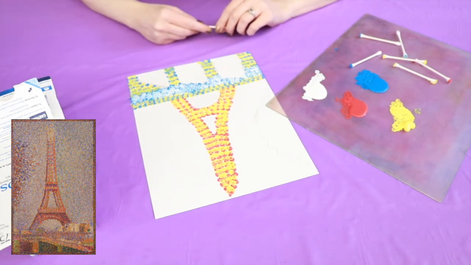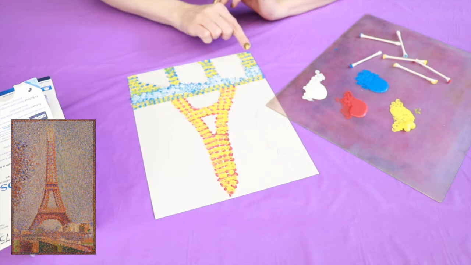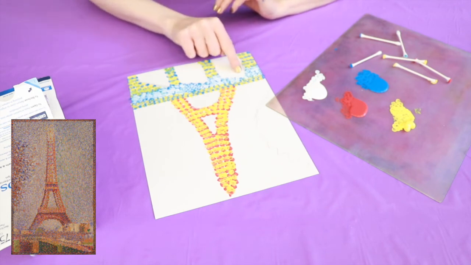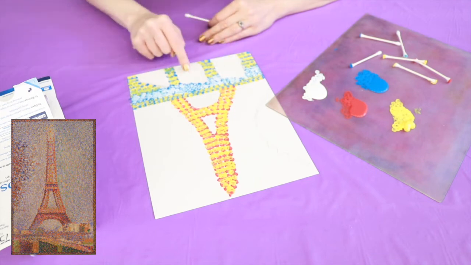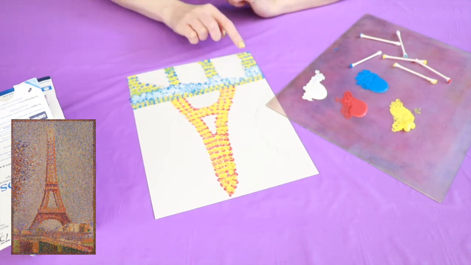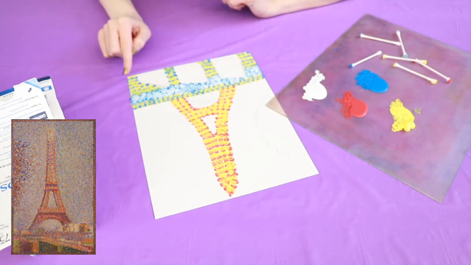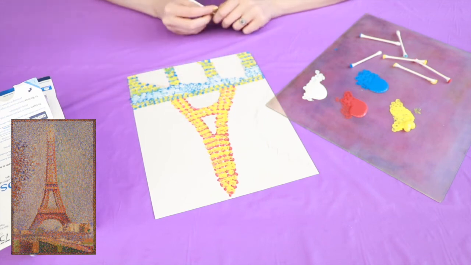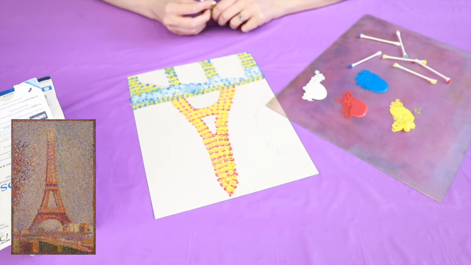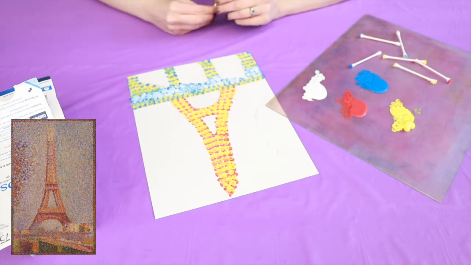Okay, so we have our ground painted here. See, I painted around where we sketched out the foreground items, the things that are closer to us. We painted the ground here, and then we have the river flowing by in the distance. And now it's time to paint the foreground things.